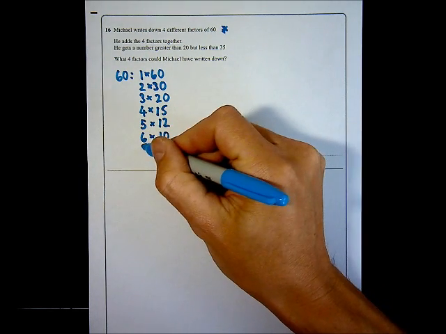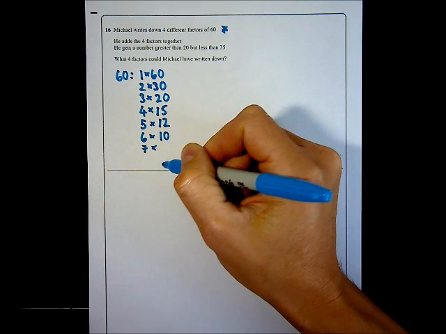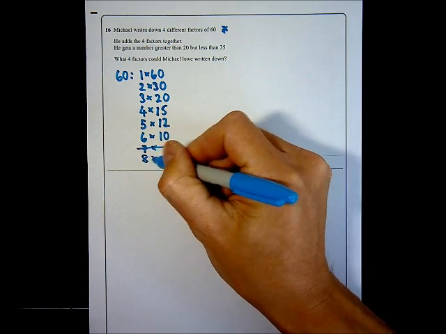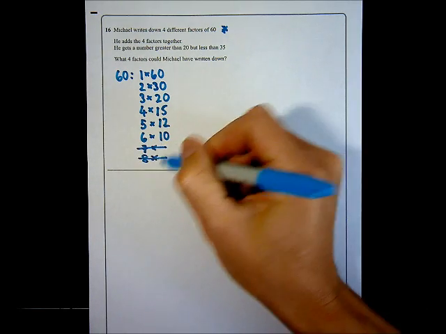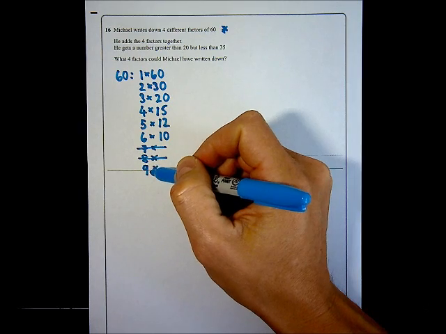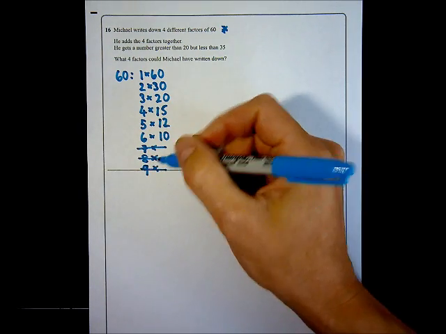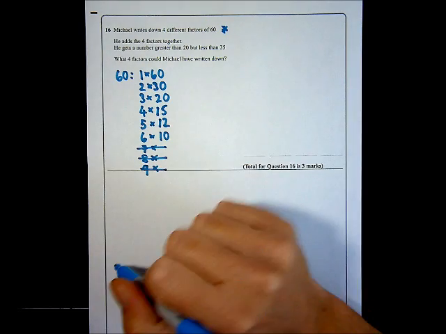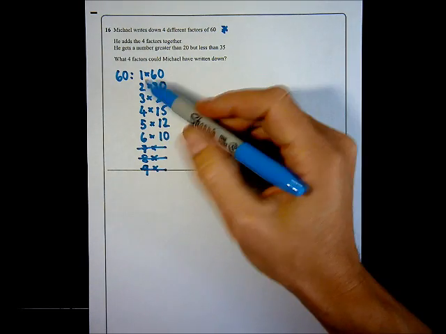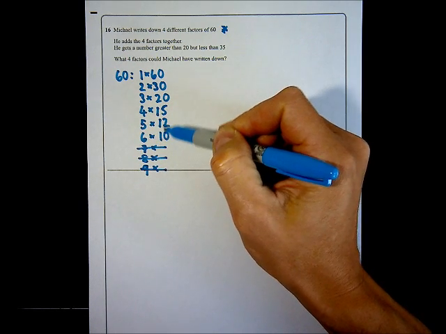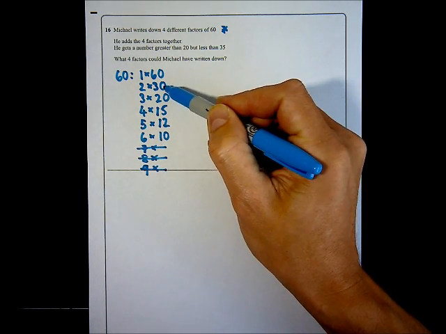I could try 7, but if I go through my 7 times table I won't get to 60. Similarly, I could try 8. If I try 8 I won't get to 60, and I can try 9, but again my 9 times table won't go to 60, and then I can stop there because I've already tried 10 and all the numbers above it that work. So I've now got all the factors of 60, which are 1, 2, 3, 4, 5, 6, 10, 12, 15, 20, 30 and 60.